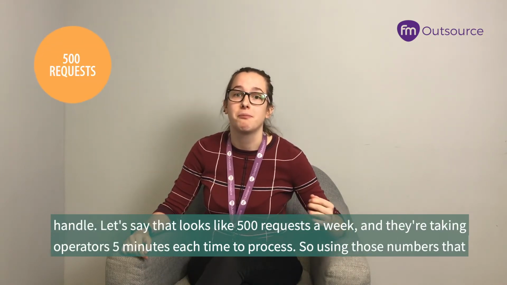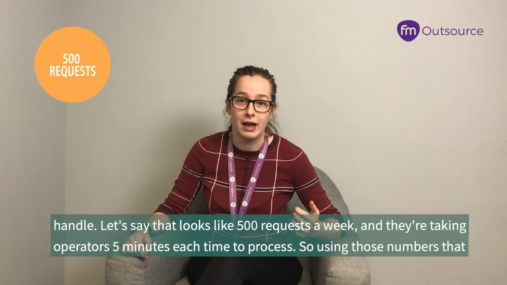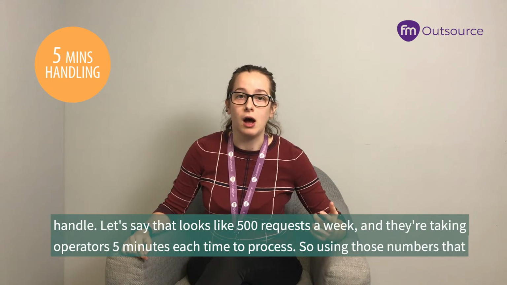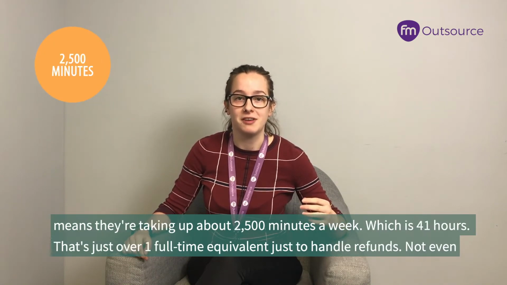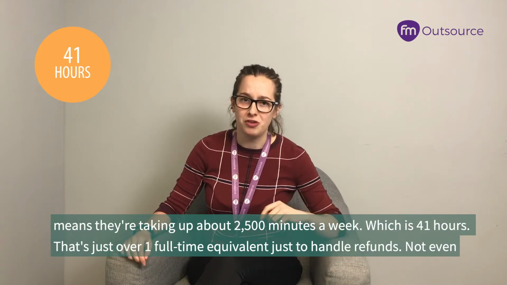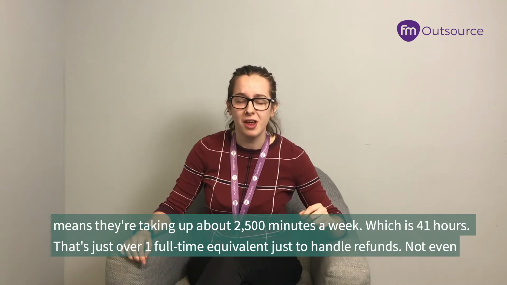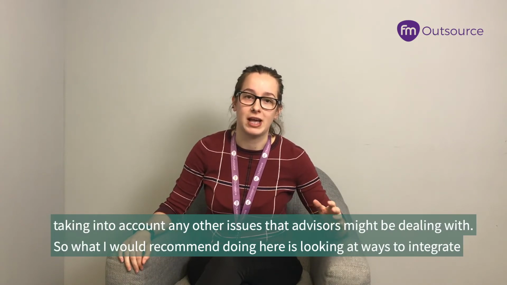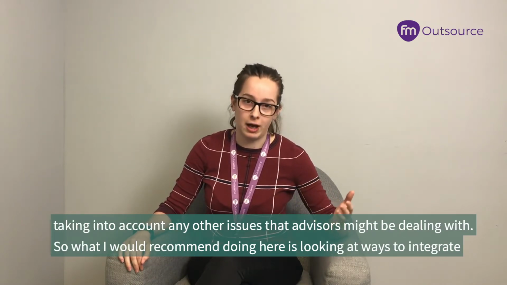So let's say that looks like 500 requests a week and they're taking operators 5 minutes each time to process. So using those numbers, that means they're taking up about 2,500 minutes a week, which turns to 41 hours. That's just over 1 FTE just to handle refunds, not even taking into account any other issues that advisors might be dealing with.